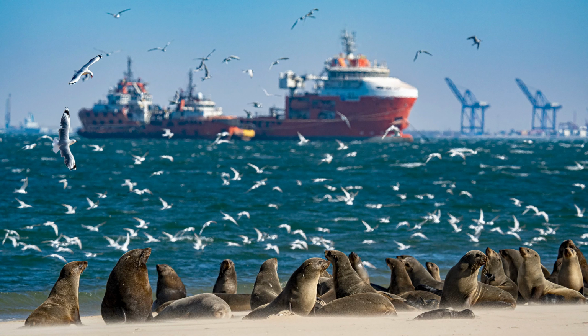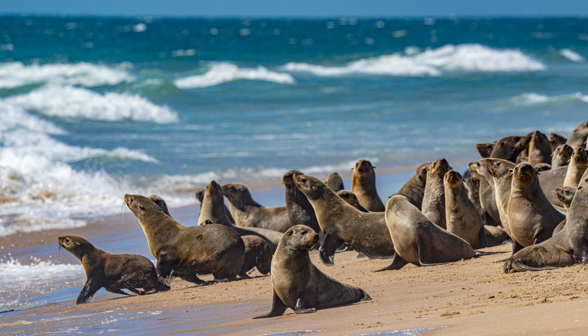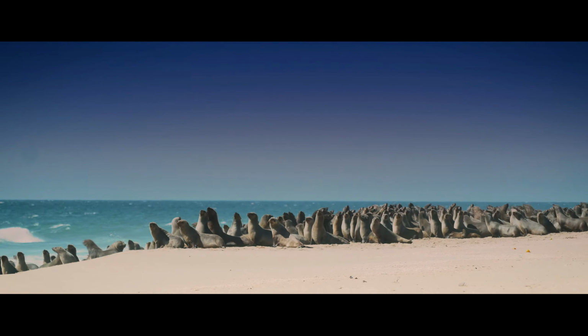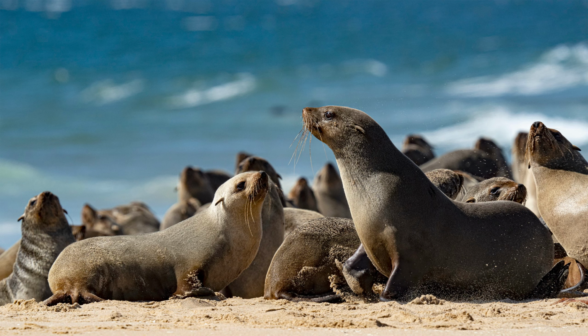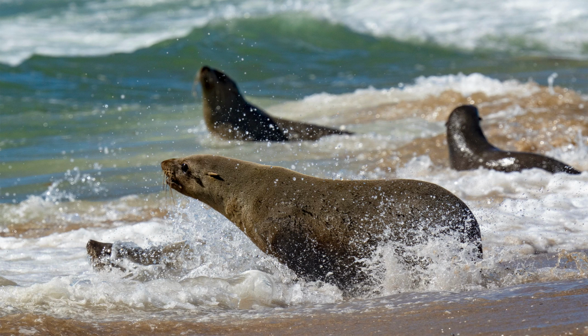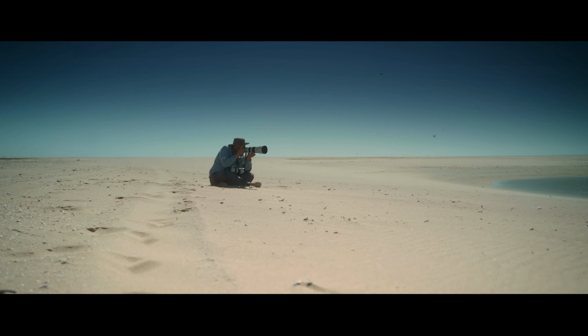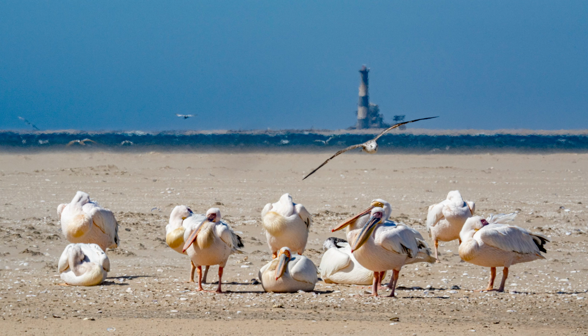Large seal colonies live here with no real enemies. Large swarms of pelicans and flamingos can also be photographed here.